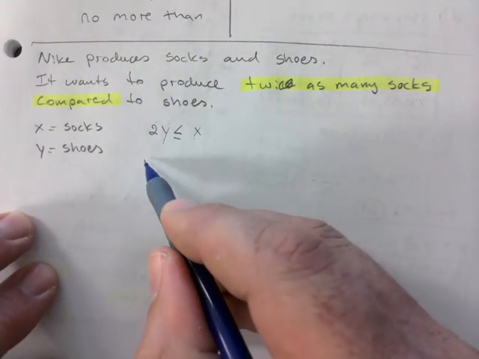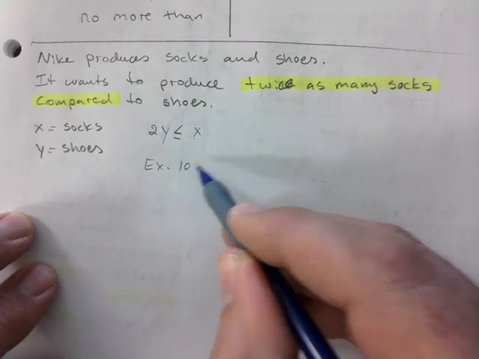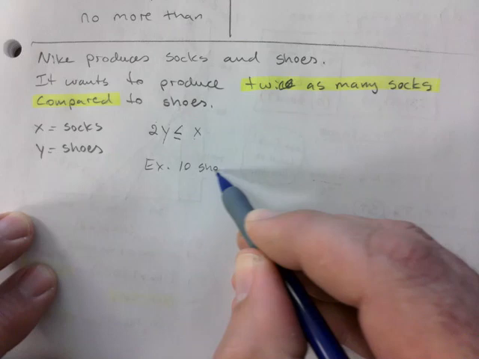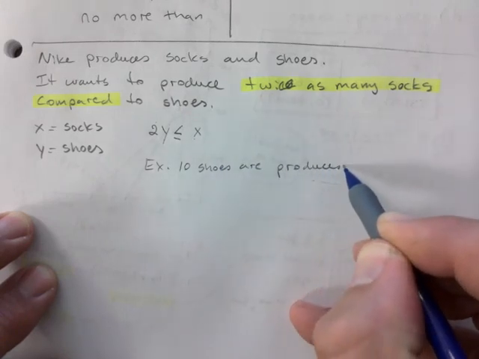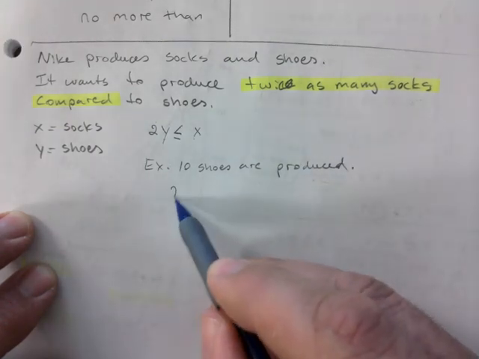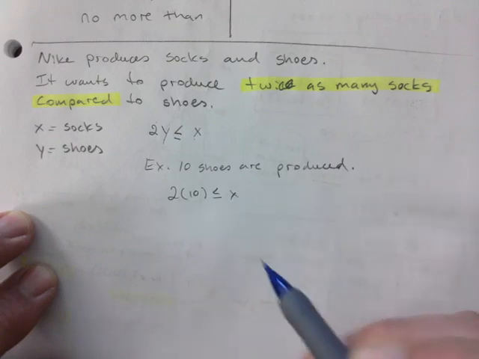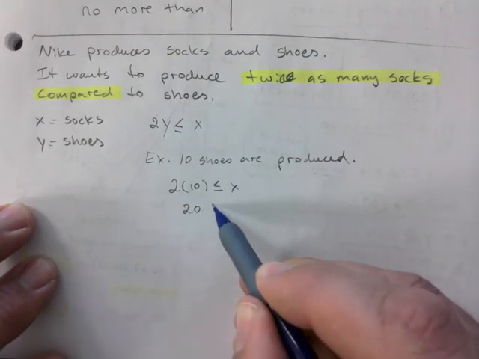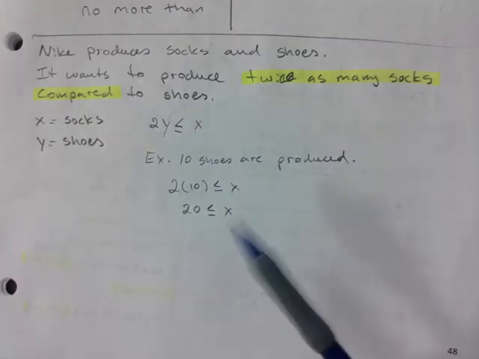So for example, if 10 shoes are produced, then we go 2 times 10 for x. Doesn't this statement make sense?